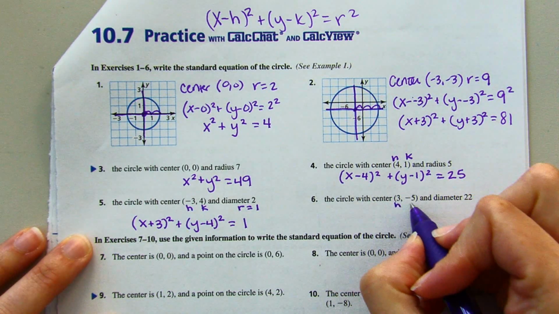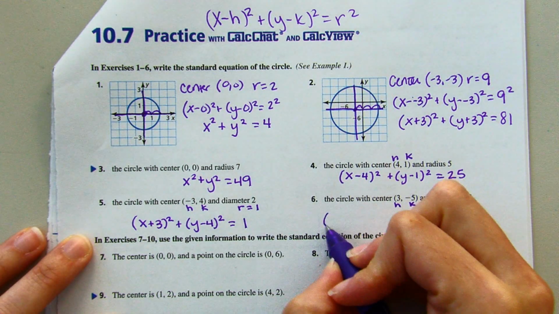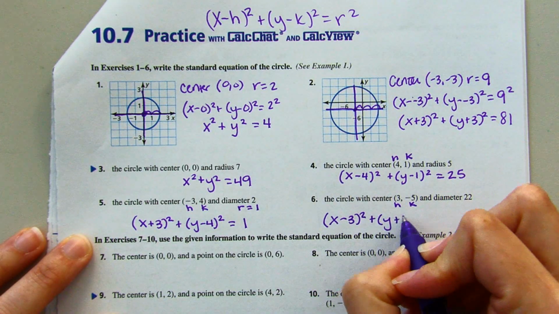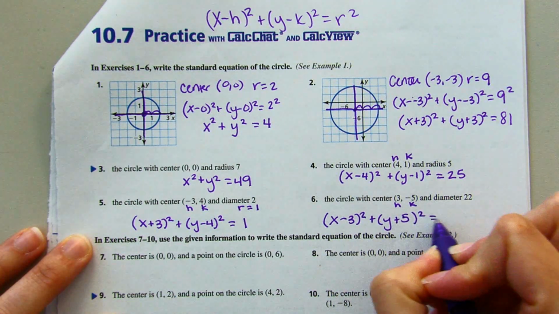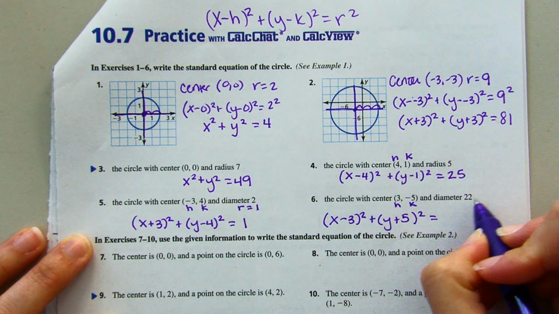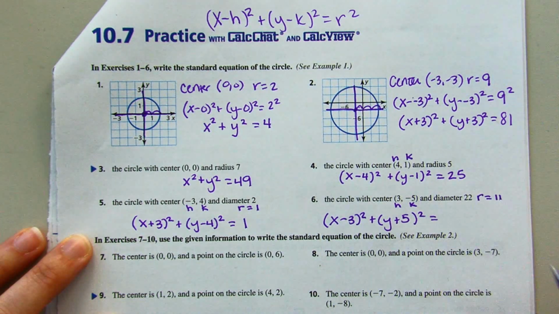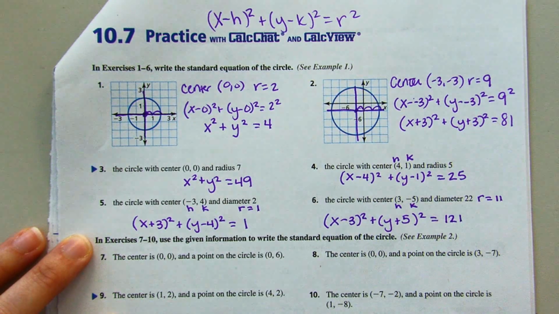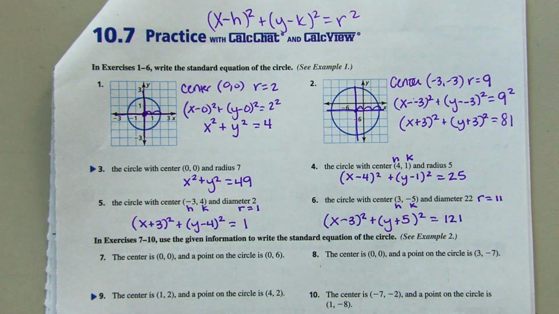All right, next we have h and k: (x - 3)² + (y + 5)² equals, and then it says diameter is 22, so radius is 11. 11 squared is 121. So that's it for that first section.